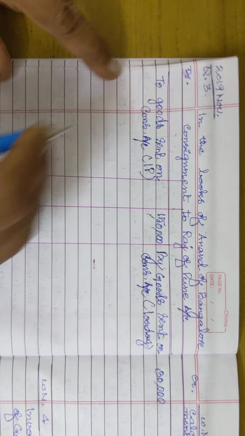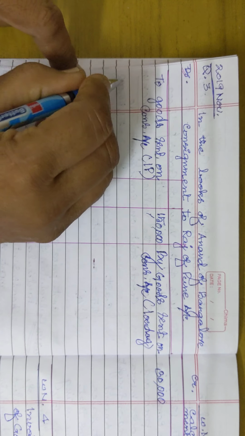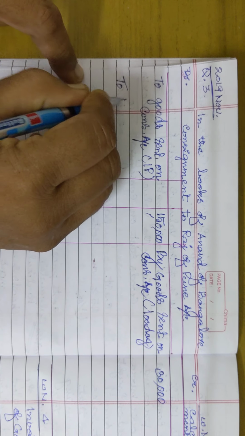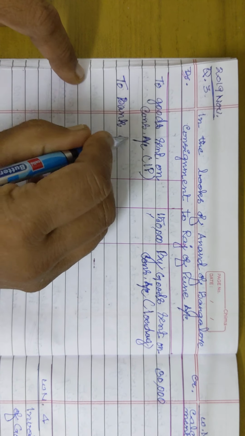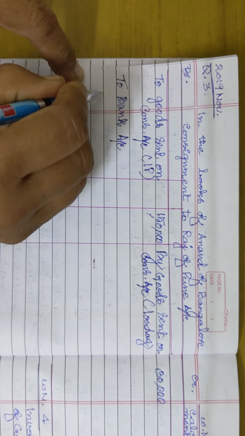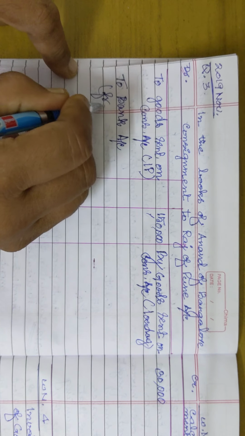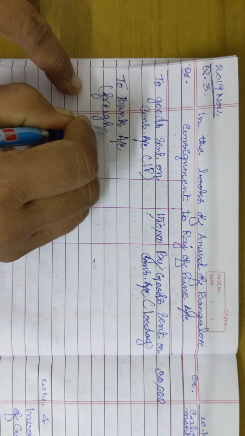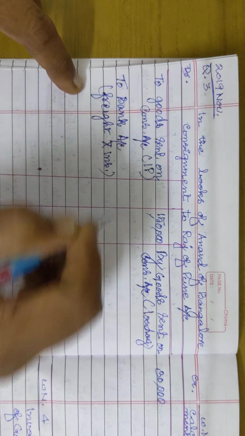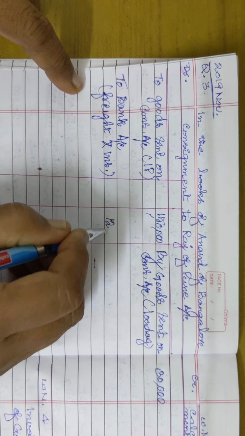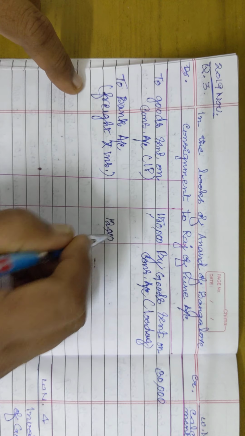So this is over. Now we are moving on with the consignor's expenses to bank account. What has he spent? He has spent 12,000 rupees towards freight and insurance. You can write it in bracket, freight and insurance. Write it in full. So 12,000 rupees he has spent on freight and insurance.